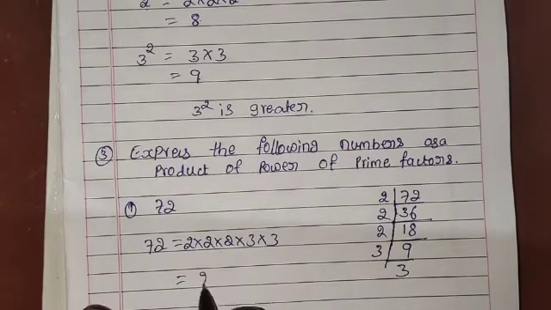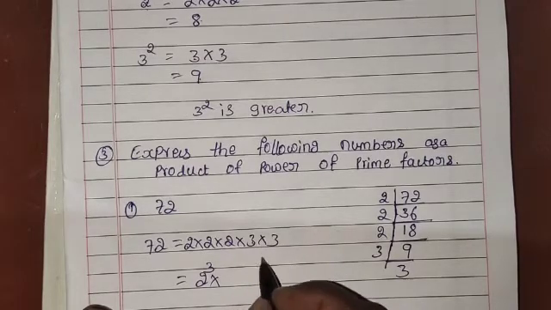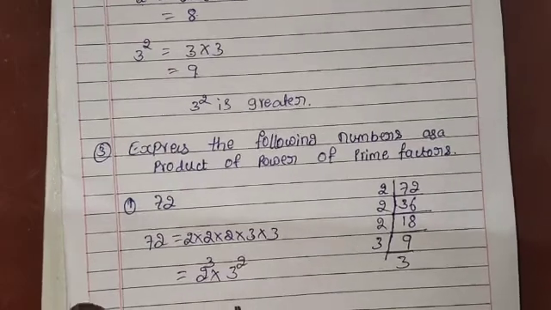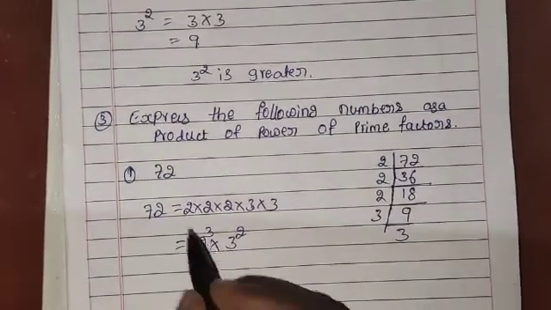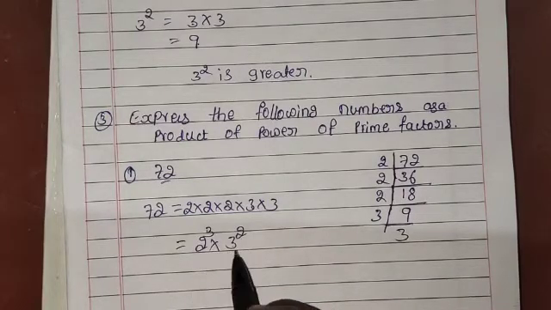3 times. So we can write it as 2 to the power of 3 into, here 3 is multiplied how many times? 2 times. So we can write it as 3 to the power of 2. Okay, when we multiply these two, we get 72. Yeah, 2 cube into 3 square. These are all the power of prime factors of 72.